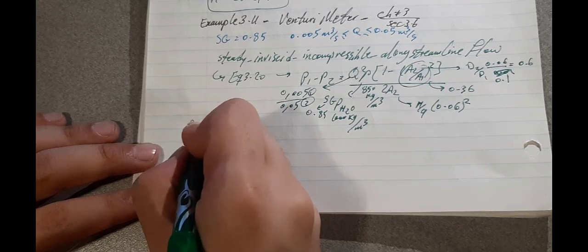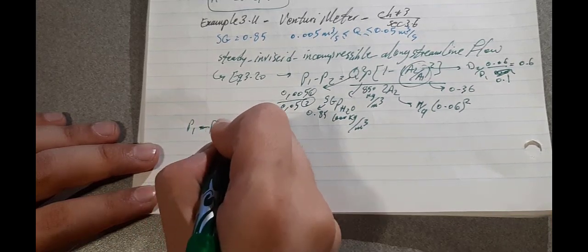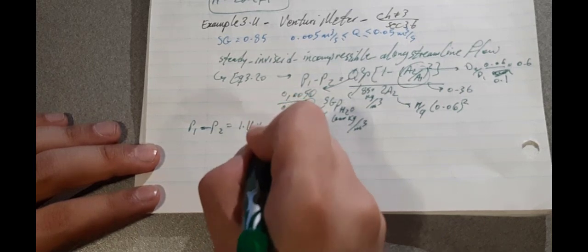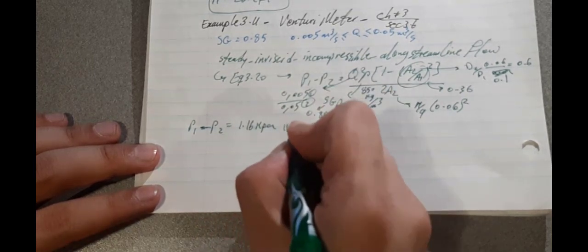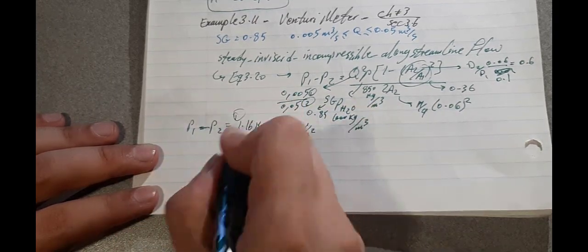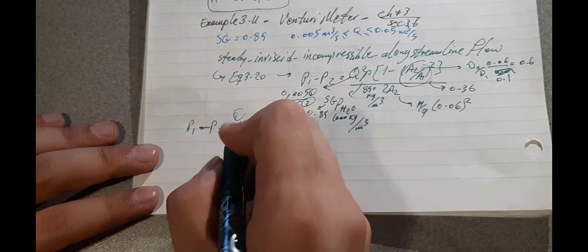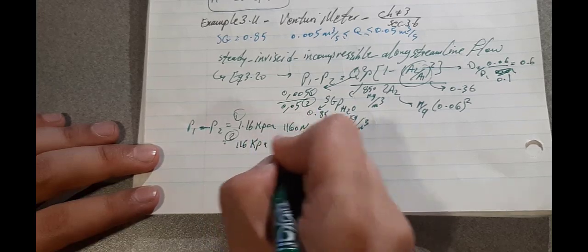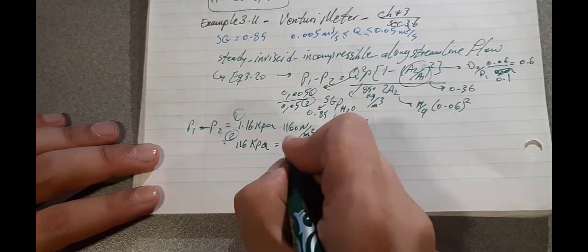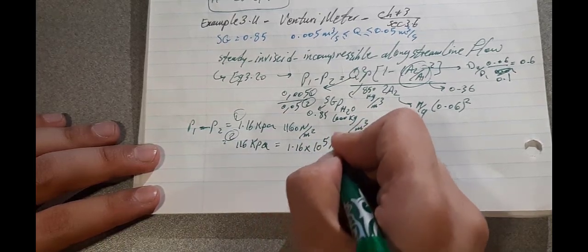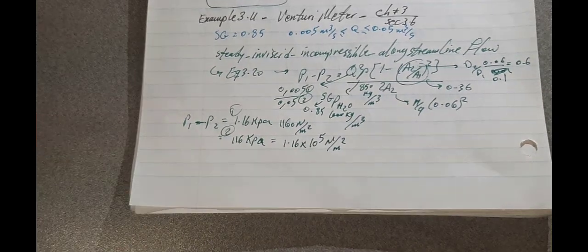So for the first option, P1 minus P2 is going to be equal to 1.16 kilopascals, which is 1160 Newton per square meter. For the second one, it is going to be equal to 116 kilopascals, which is 1.16 multiplied by 10 to power 5 Newton per square meter.